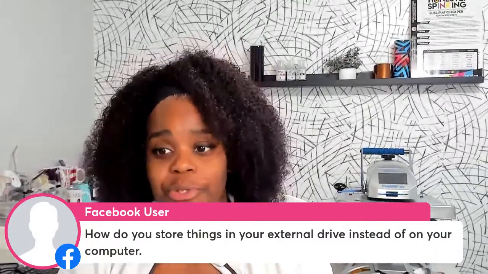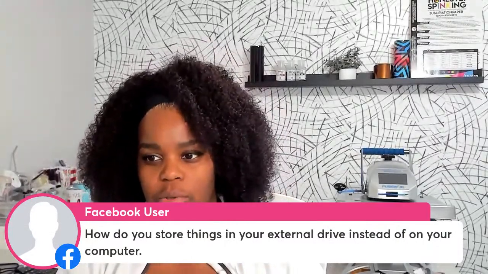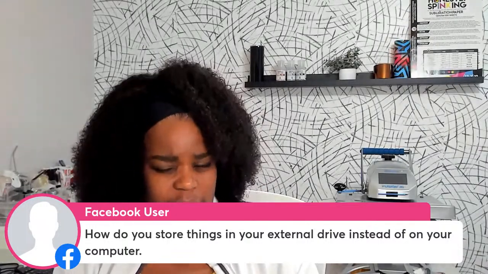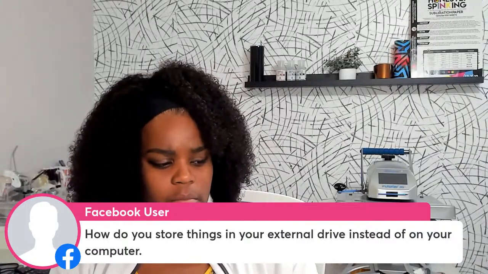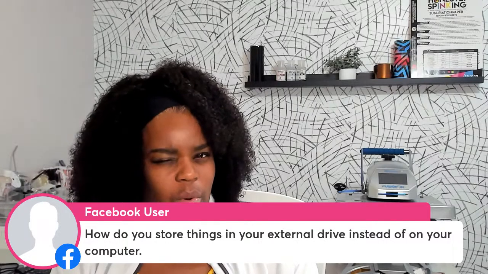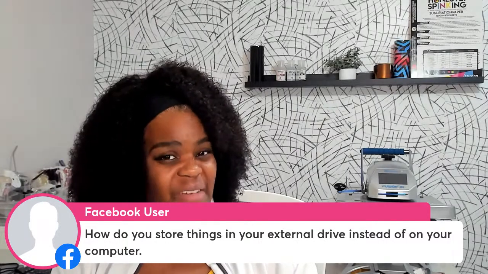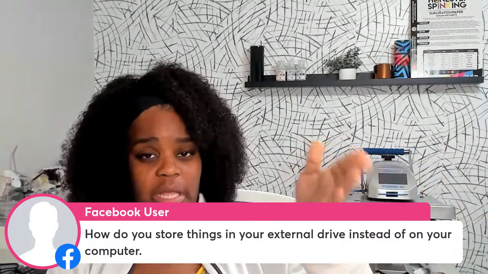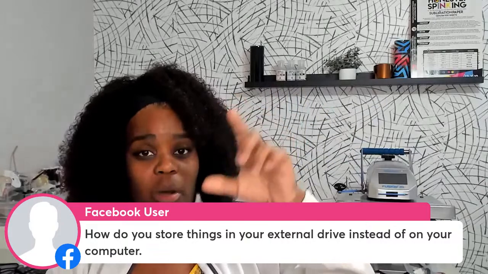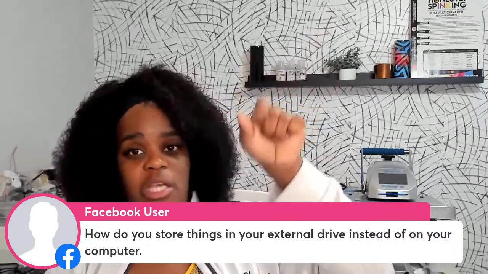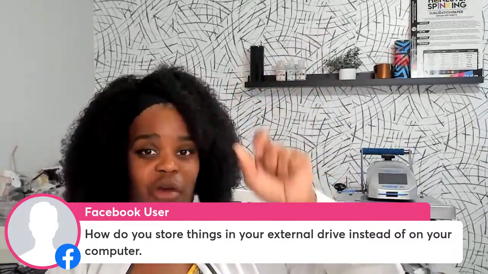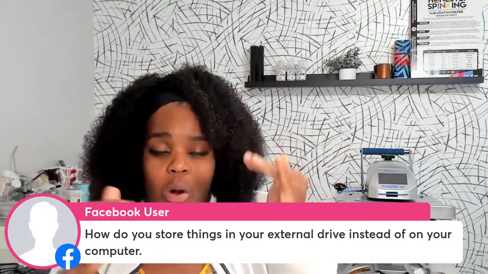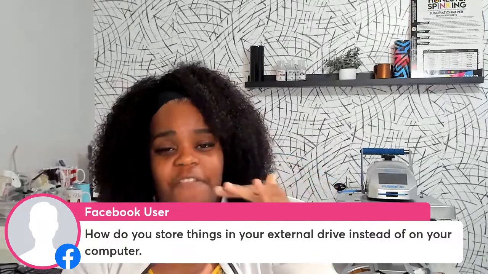Hi. Okay, how do you store things in your external drive instead of on your computer? I'm not sure what you mean by how do I store it there, because you just save it the same way. Because it's on the computer, the drive exists there. You will see it like your C drive. If you put in a USB drive, you're going to see that there. It just comes up because it's on the same Wi-Fi network.